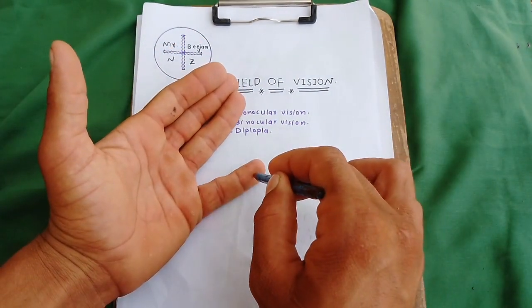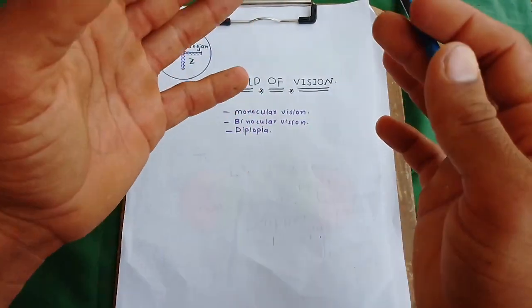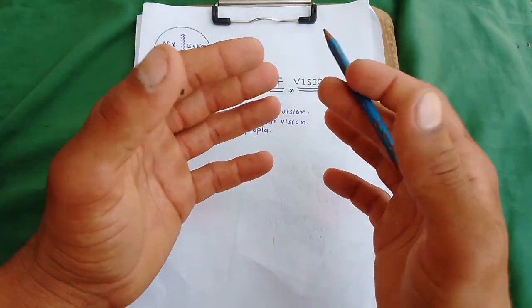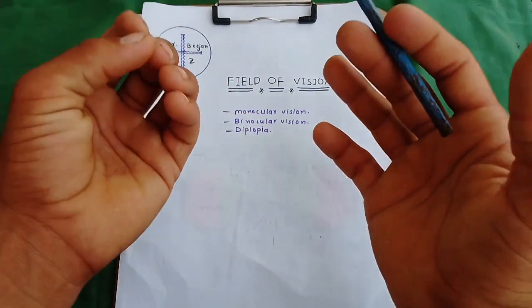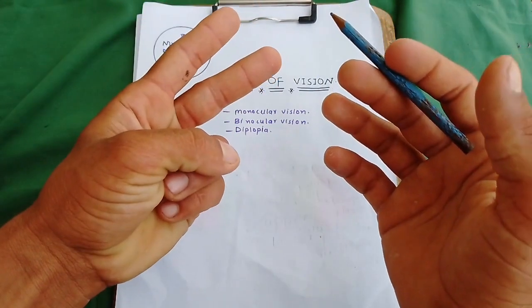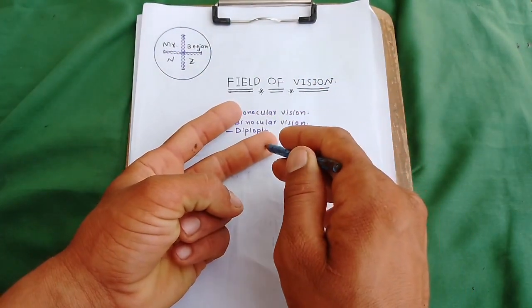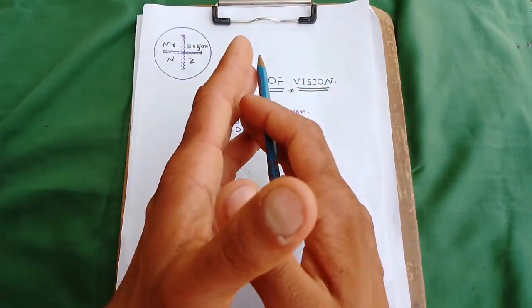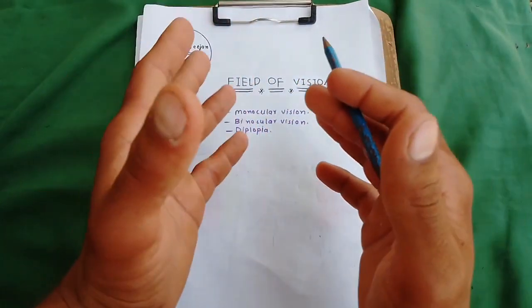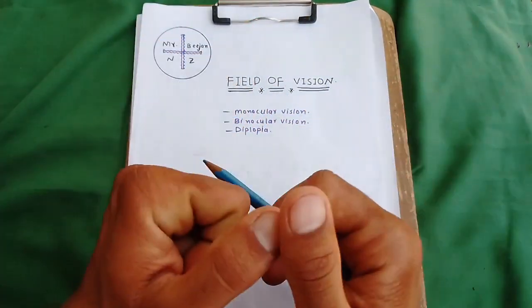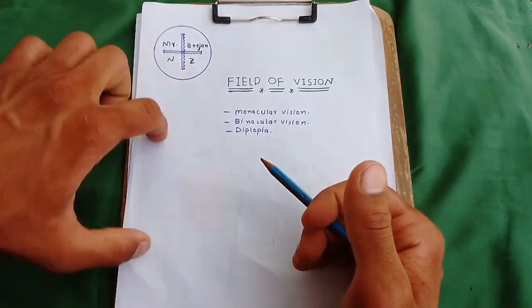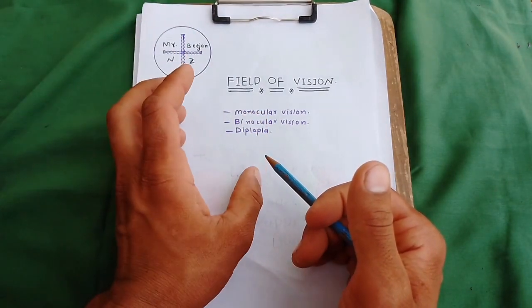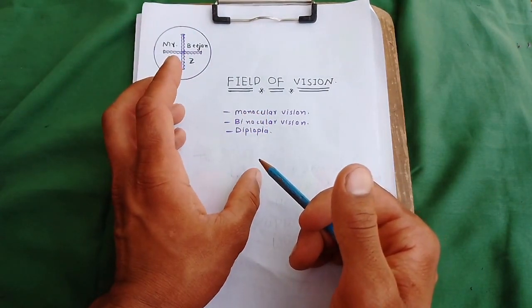The portion of the external world which is visible, which is seen by a single eye or both eyes. So that area which is visible to our eye is called the field of vision.